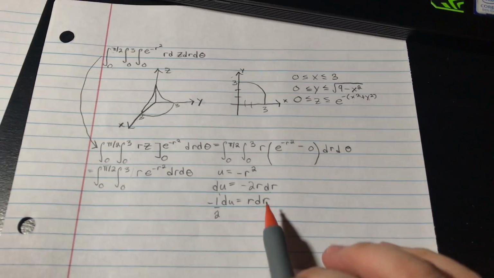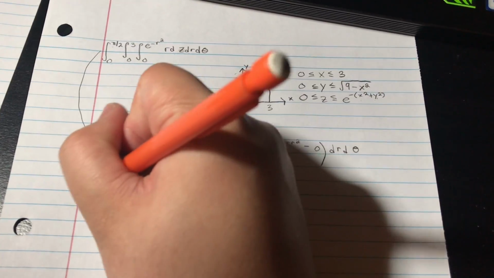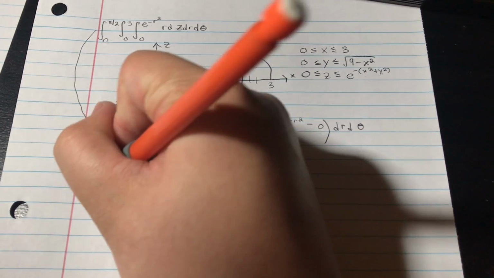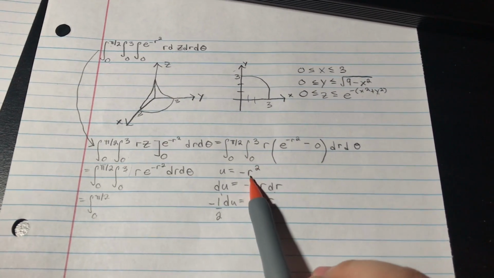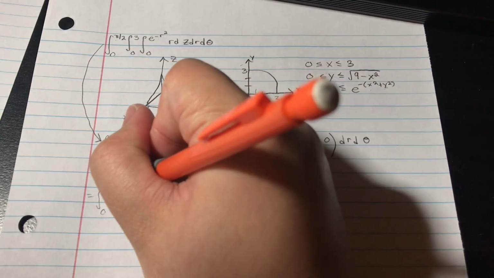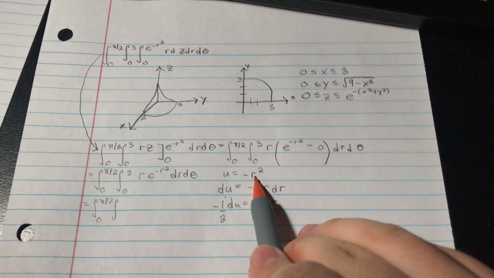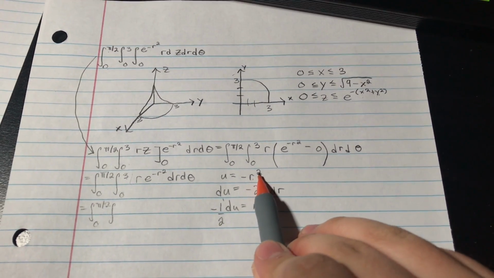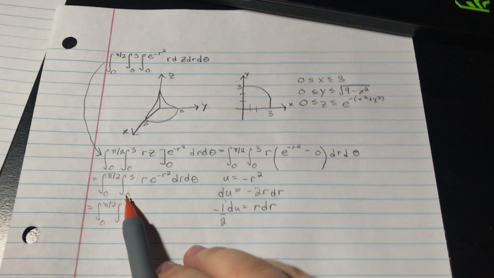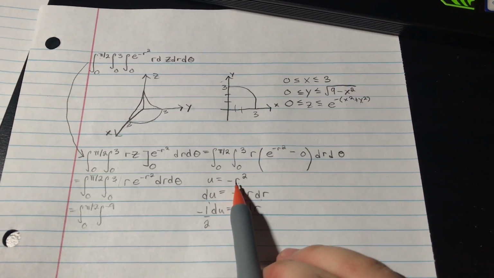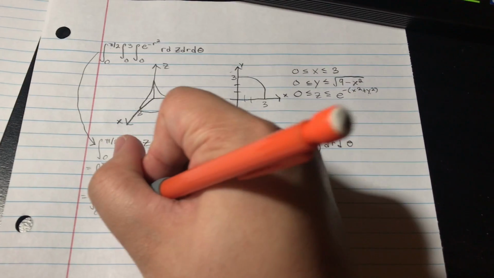Okay, now let's substitute, not forgetting about the limits of integration. If r is 3, u is 3 squared, which is 9, with the negative, so negative 9. And if r is 0, u is 0 squared, which is 0.